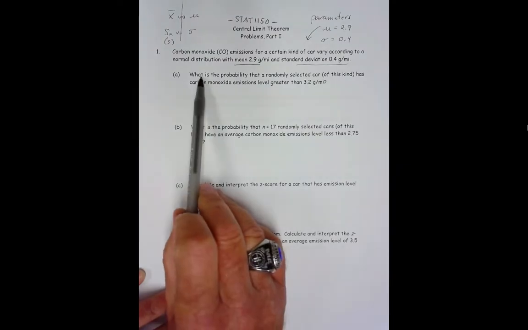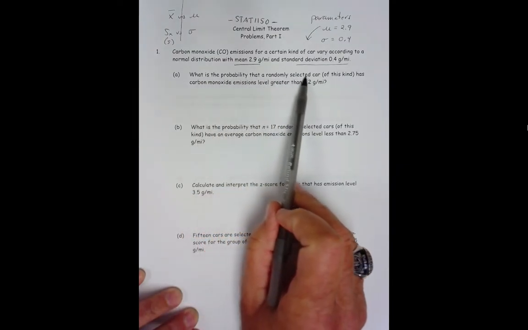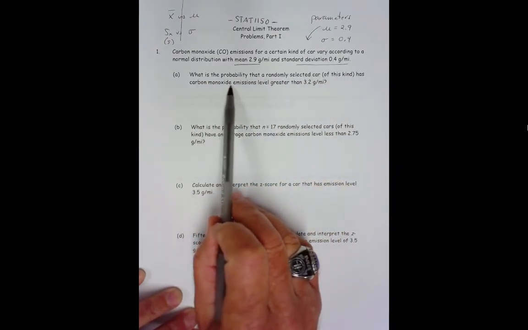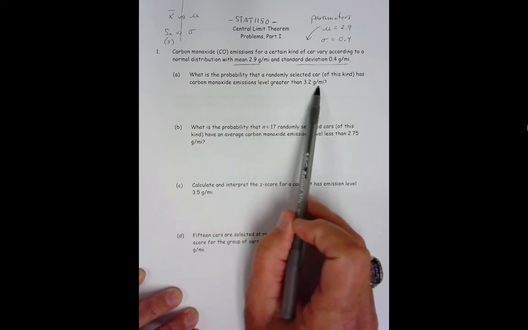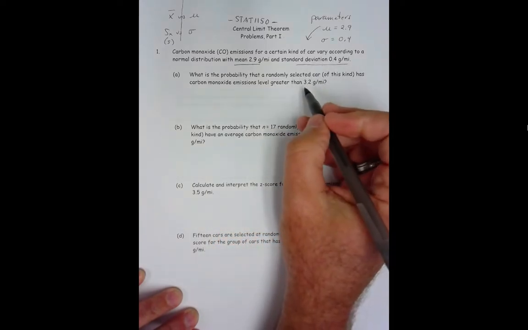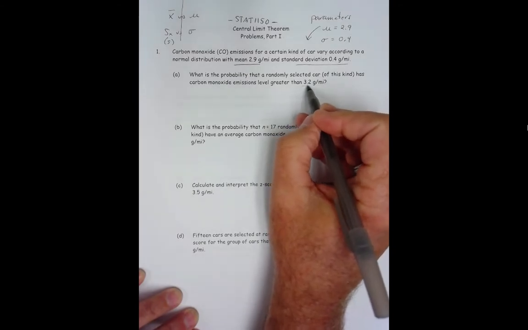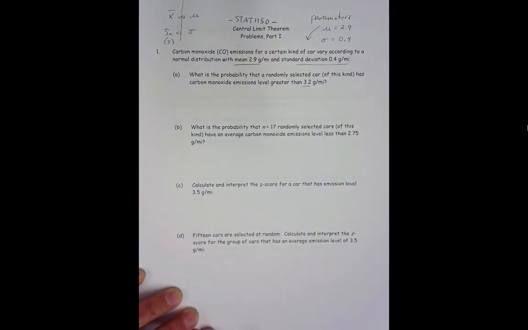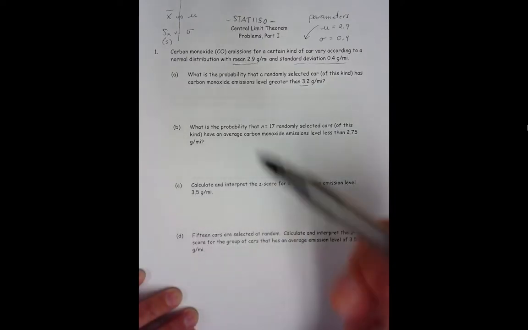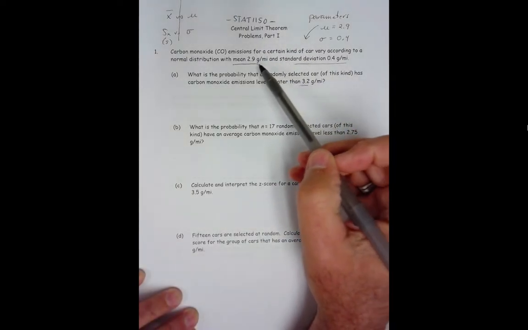So what is the probability that a randomly selected car has a carbon monoxide emission level greater than 3.2? Well, since we're talking about a randomly selected car, the value that's referenced there would be x bar. Just remember, keep it simple, the KISS principle.